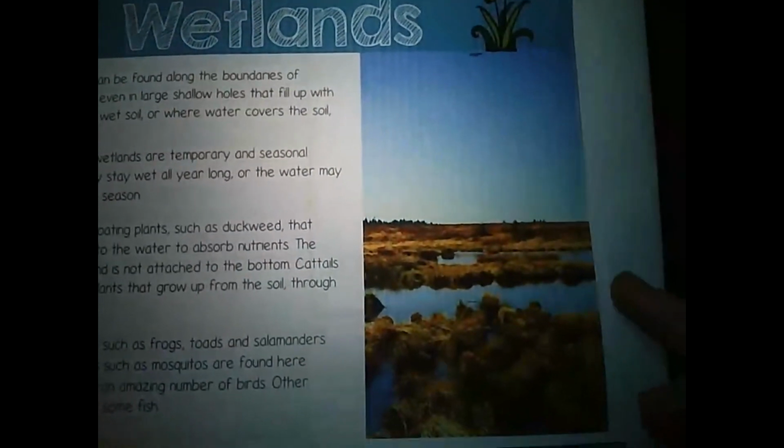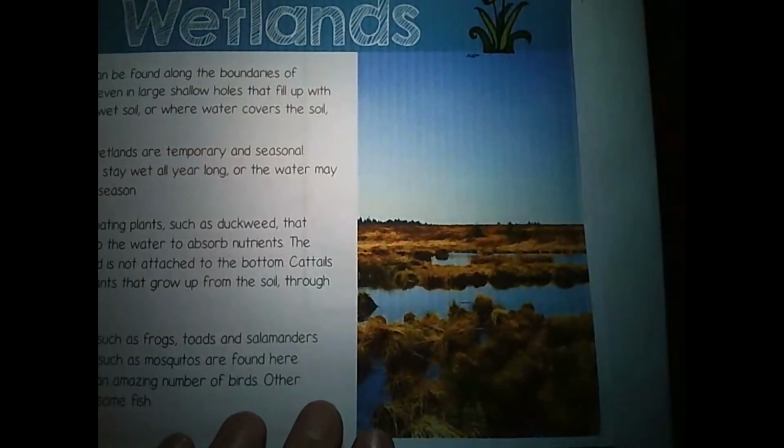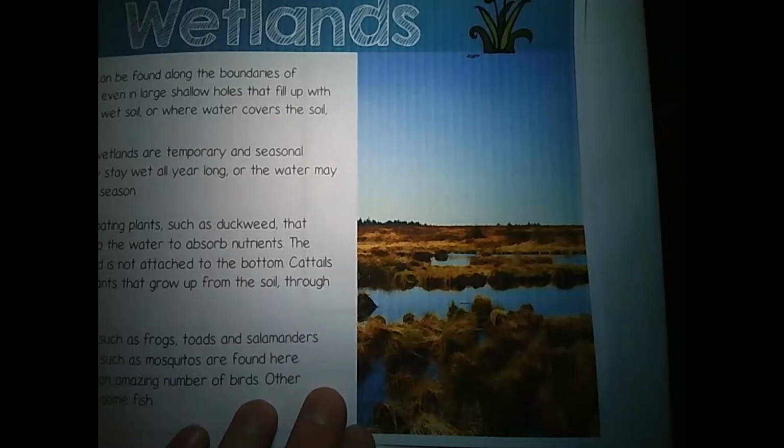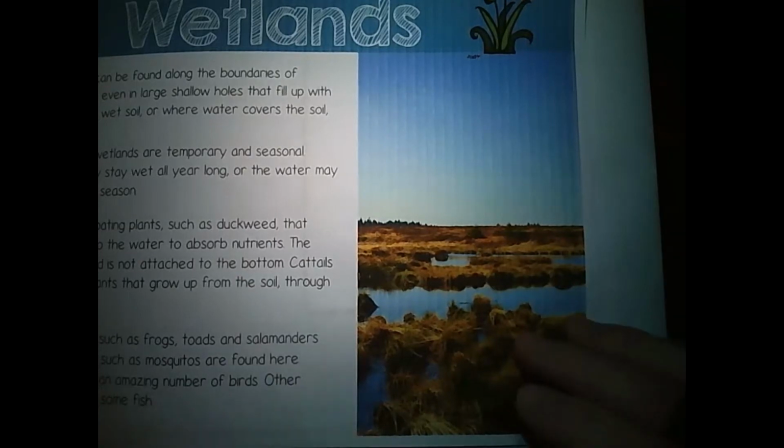Before we really dive into the information here, let's take a look at the picture of the wetlands, okay? As you can see, it's obviously wet, but there's some greenery, there's some grass. So it's not like it's just a giant lake or the ocean or something like that. It's quite literally a wet land. So it's where earth and grass come together to meet the water. It's pretty cool.